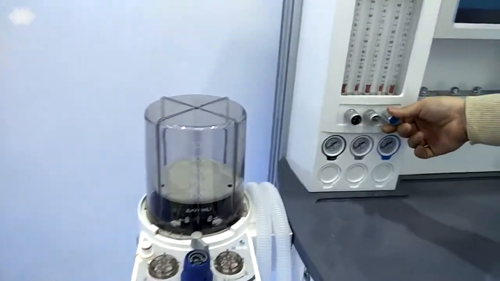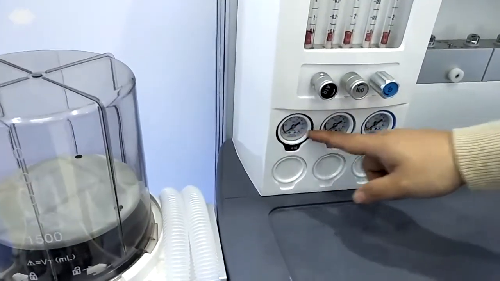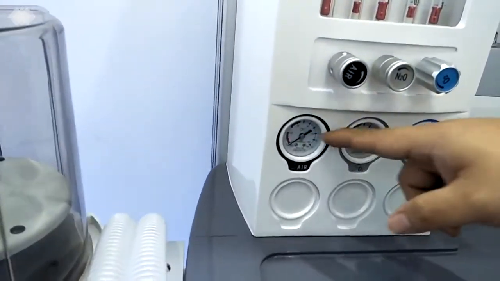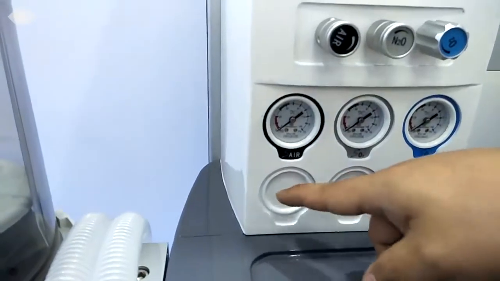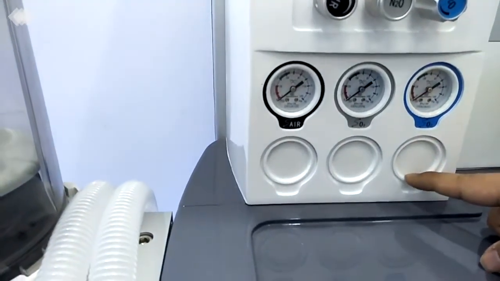Just rotate it, very easy. Under here, there are 6 gauges in total. The first 3 are checked when you are using the cylinder, and the second 3 are used when you are using the central gas supply or central oxygen supply.